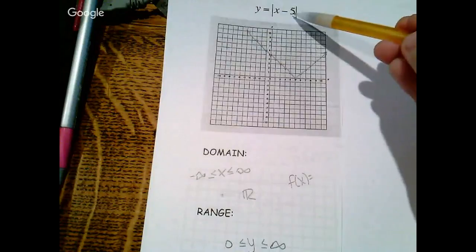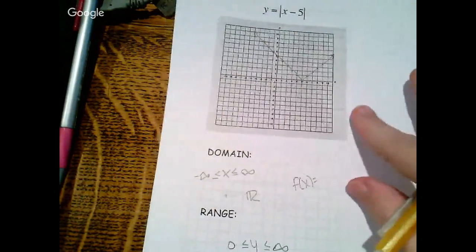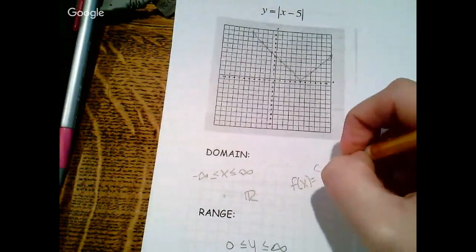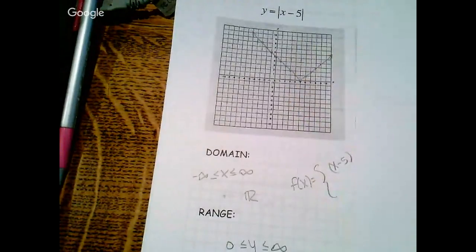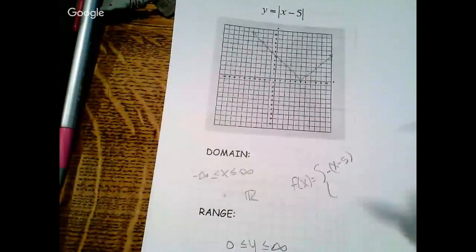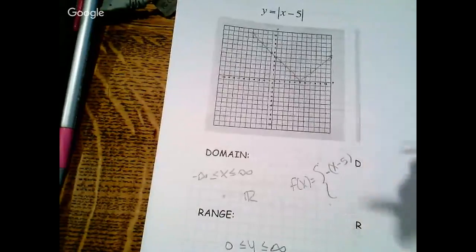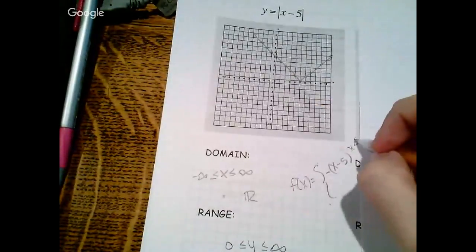When I plug in 3 and I get negative 2, the absolute value makes it become positive 2. So what that's doing is it's taking whatever I have when I have x minus 5, and it's making it positive. So I'm going to put this negative in front because it's taking whatever I get and making it positive, which is the same thing as multiplying it by a -1. So that is when we have x is less than 5.